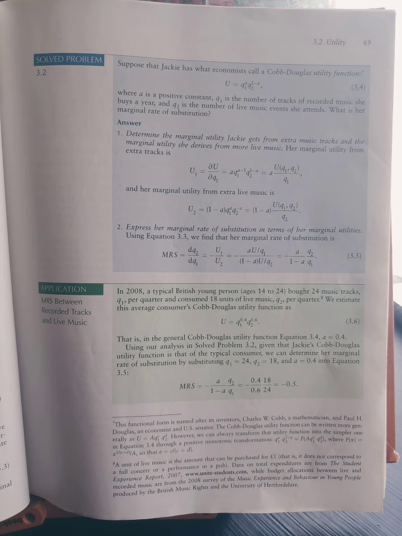Using equation 3.3, we find that her marginal rate of substitution is MRS equals the derivative of Q sub 2 with respect to Q sub 1 equals negative capital U sub 1 divided by capital U sub 2, equals negative A capital U over Q sub 1 divided by (1 minus A) capital U over Q sub 2, equals negative A over 1 minus A multiplied by Q sub 2 over Q sub 1. Equation 3.5.